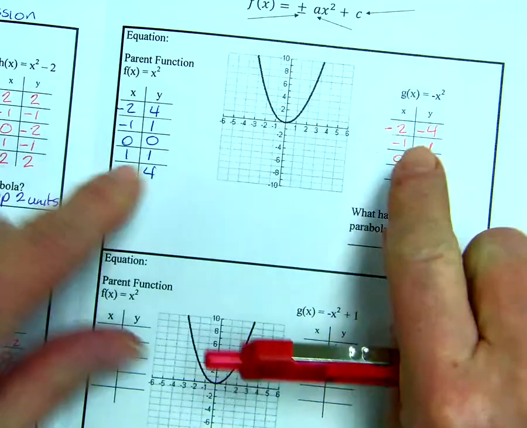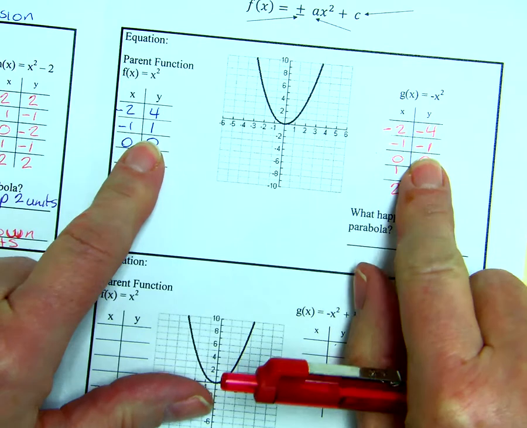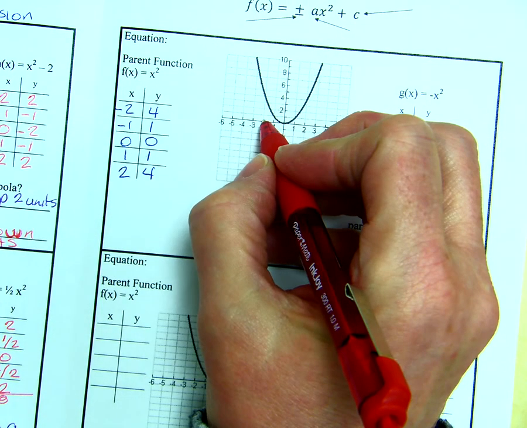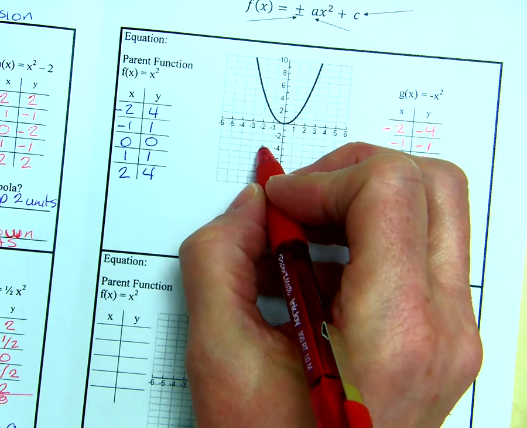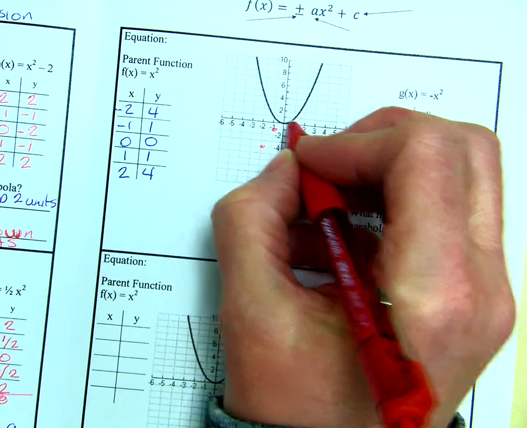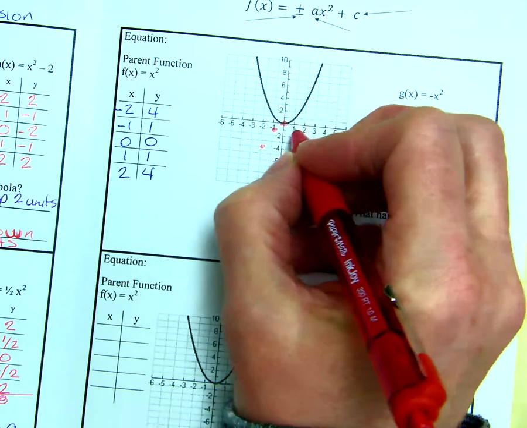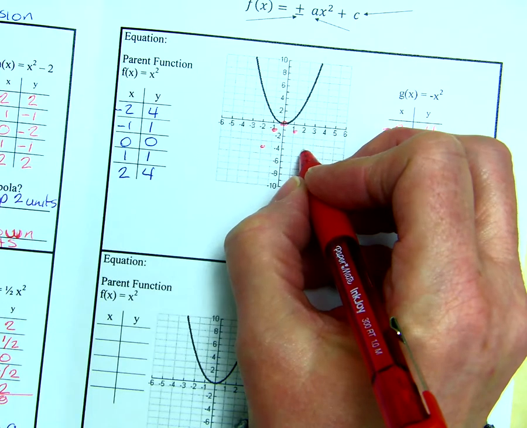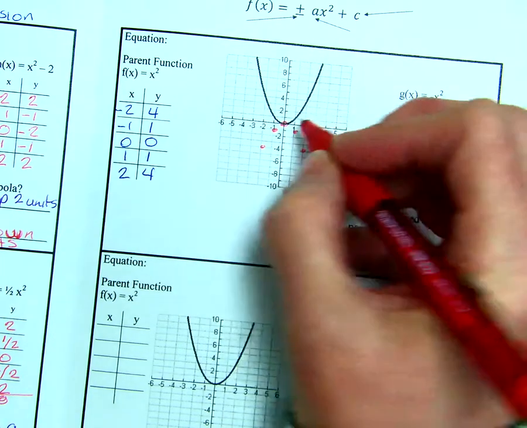So when we compare these, the outputs are indeed opposites. So as we plot these points, -2 gives us -4, -1 gives us -1. They share that vertex of 0, 0. 1 gives us -1, and 2 gives us -4.